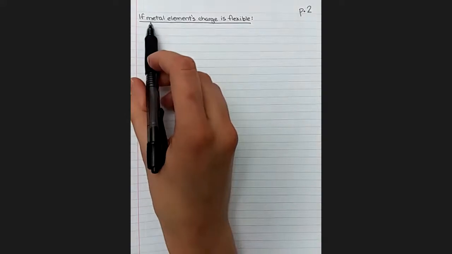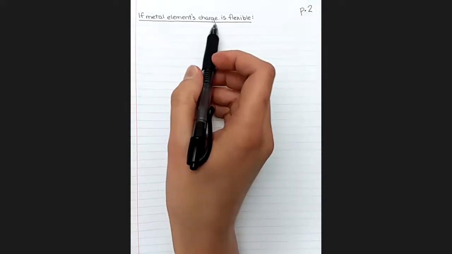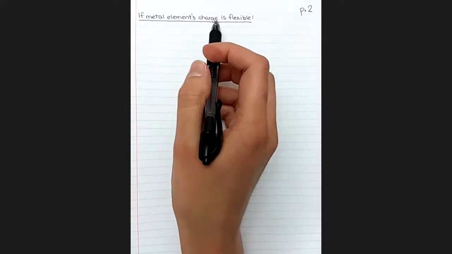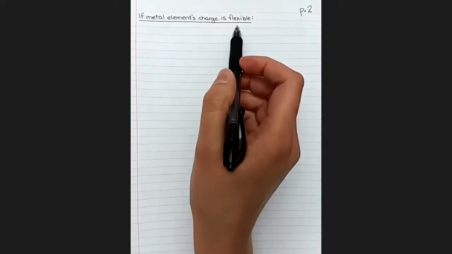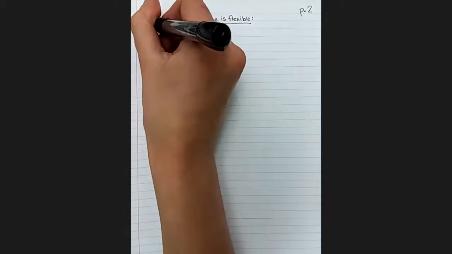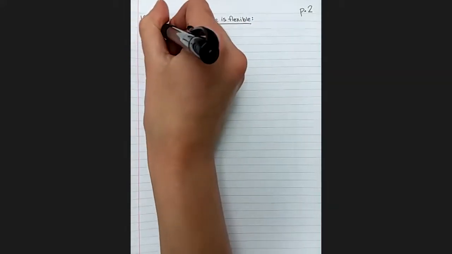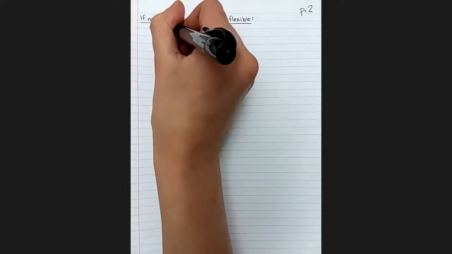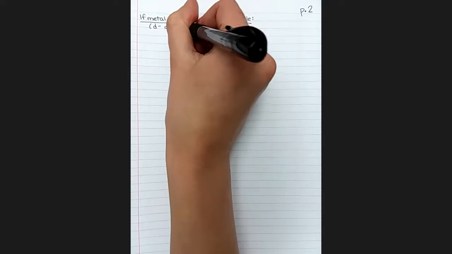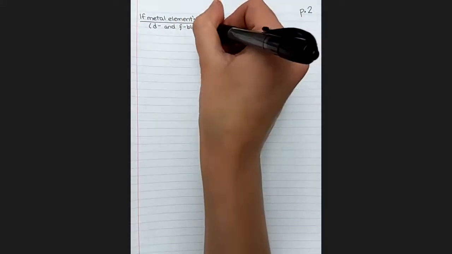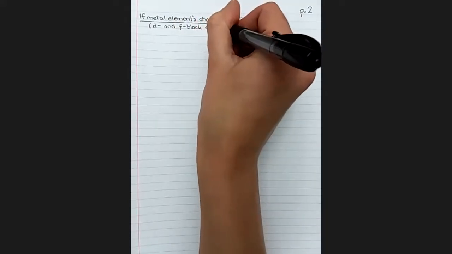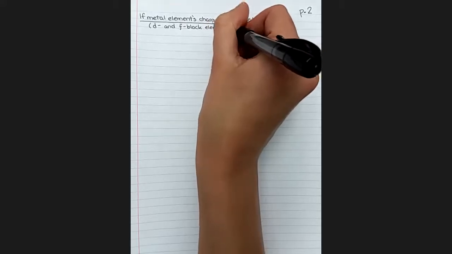So this is for what to do if a metal element's charge is flexible. And I want to be clear, what I mean by flexible is not that the charge can change in a particular compound. It's that the metal can take more than one possible charge. So these are for elements that live in the D or F block for the most part. The transition metals don't have fixed charges like the main group elements do.